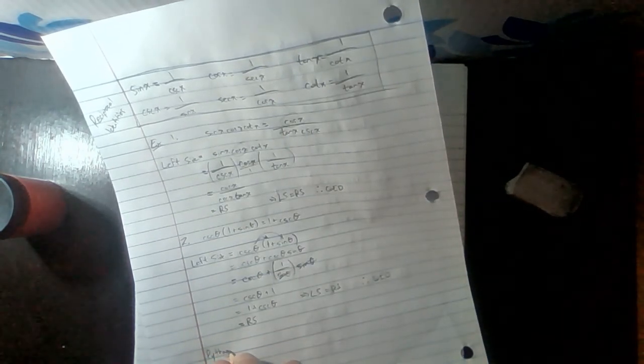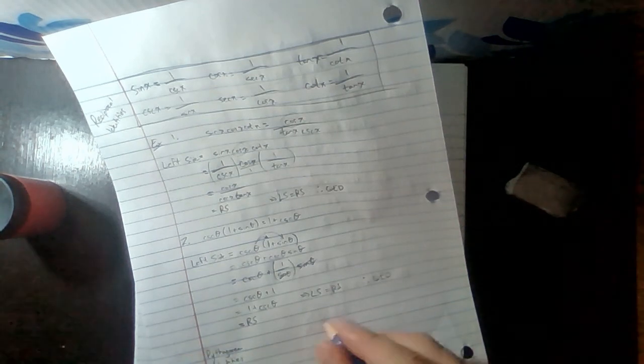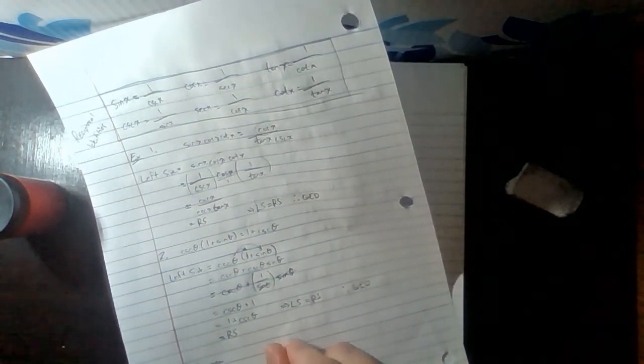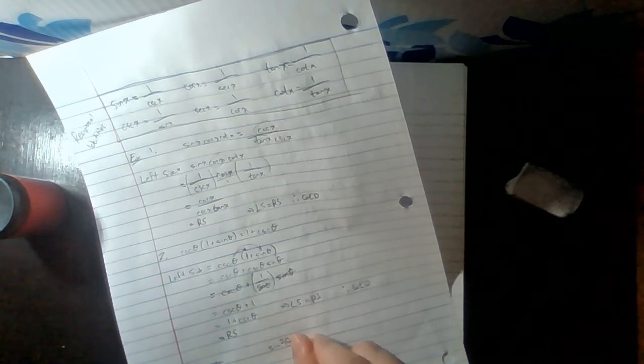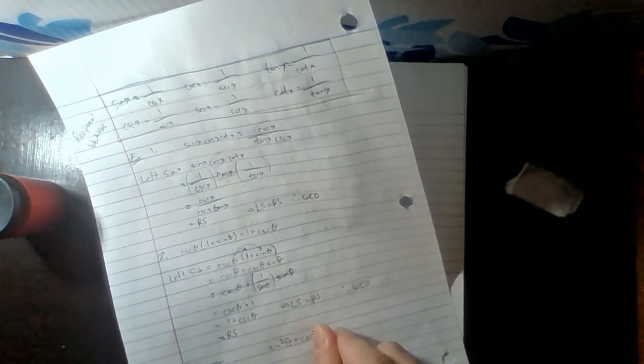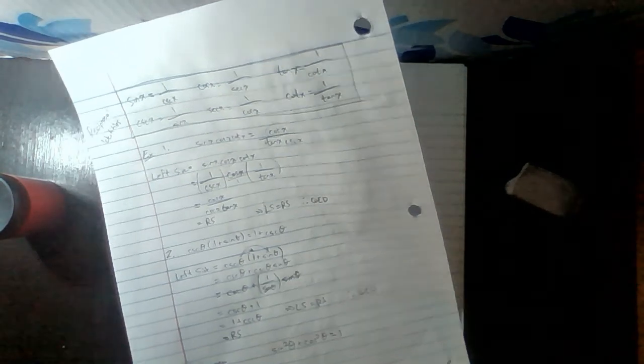Another identity you would have talked about a lot last year is the Pythagorean identities, which is sine squared theta plus cos squared theta. That always equals 1. And there's 2 more that come from just rearranging this.